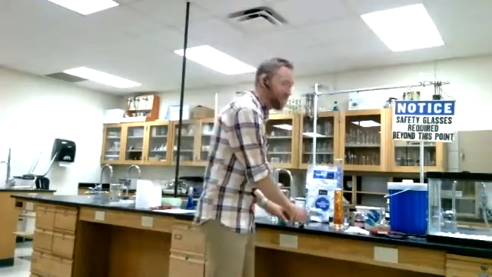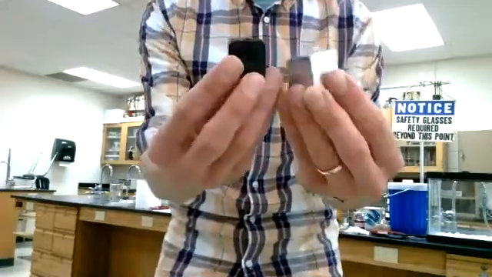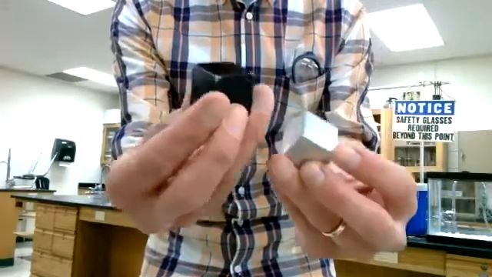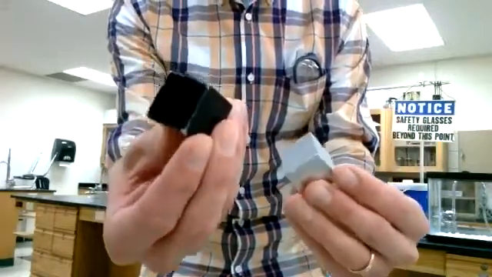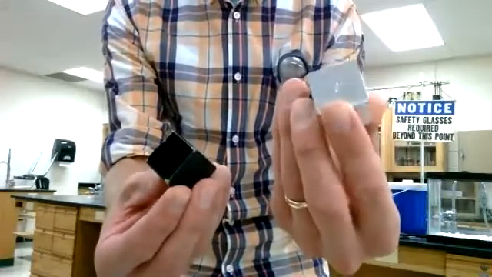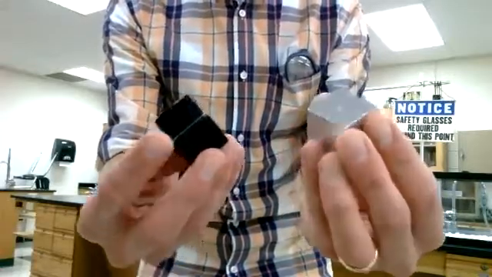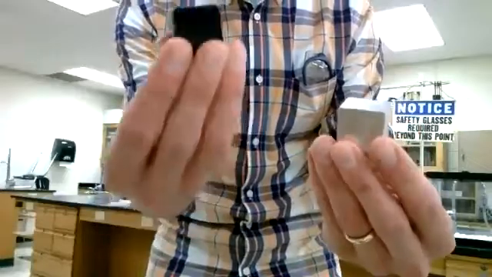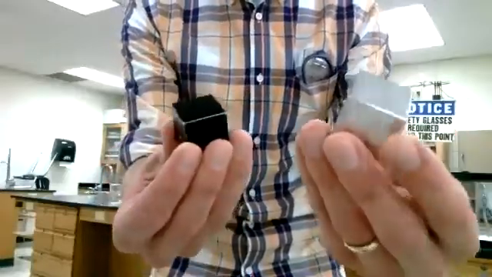I'd like to go through a couple of density demonstrations with you this morning for just a couple of minutes. Take a look at this. I'm holding in my hands, folks, two cubes. They're equal volume, so they're the same size. They take up the same amount of space. The one that's black is made of steel. The one that's shiny is made of aluminum. In my hands, the black steel feels much heavier than the aluminum.